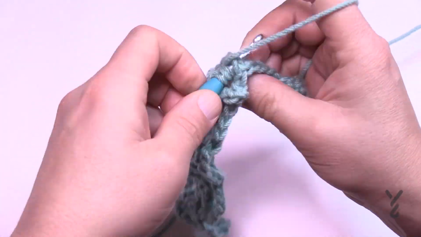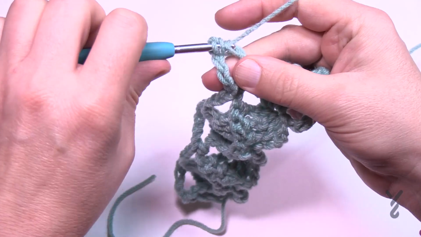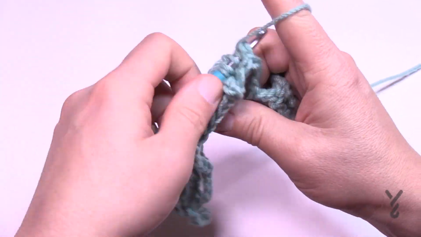It's the same thing, just back post trebles. There's 6 of them together as one.